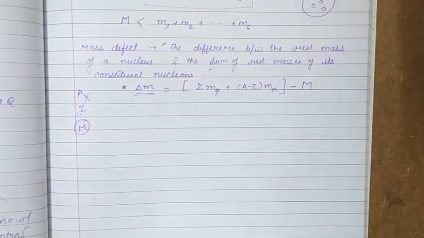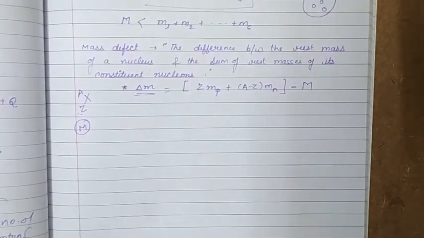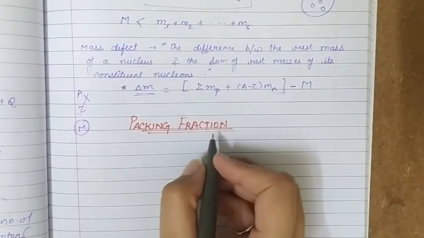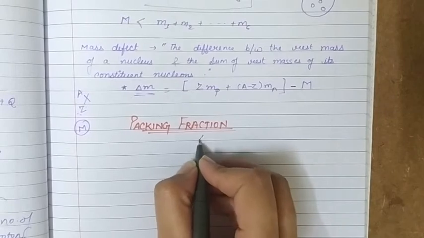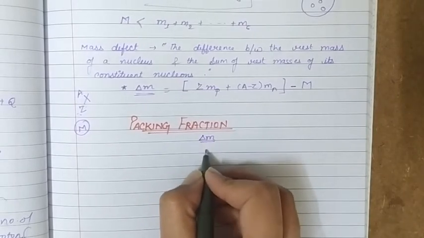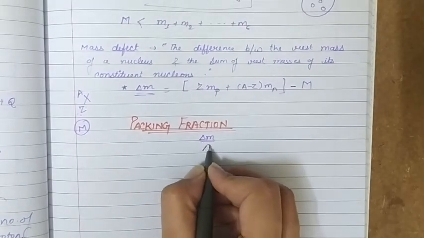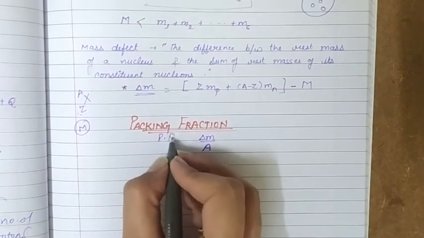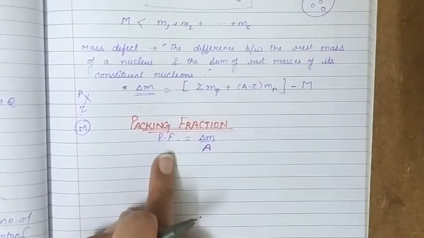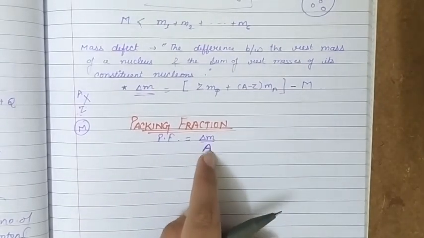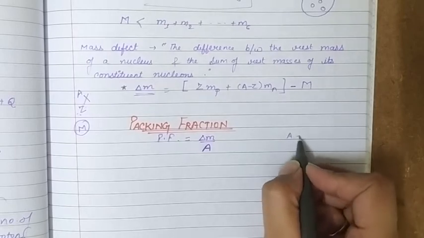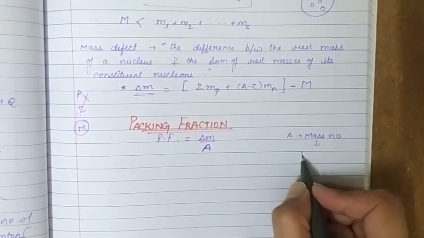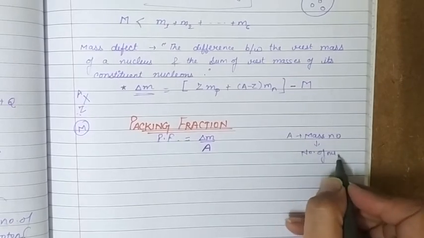Now the second term that we are going to define is packing fraction. For the same nucleus, if we find the mass defect per nucleon, then this ratio is called packing fraction. So packing fraction is defined as the mass defect per nucleon. A is the mass number, which is actually equal to the number of nucleons.